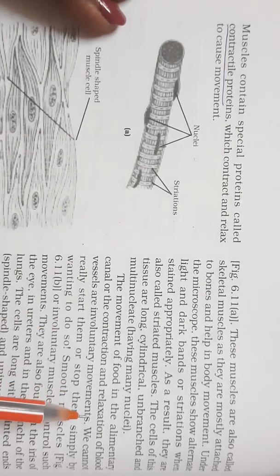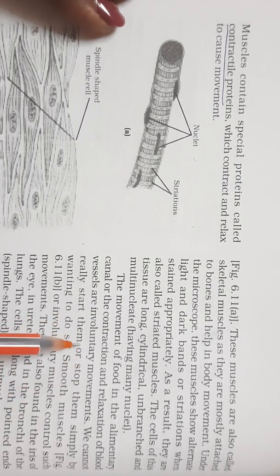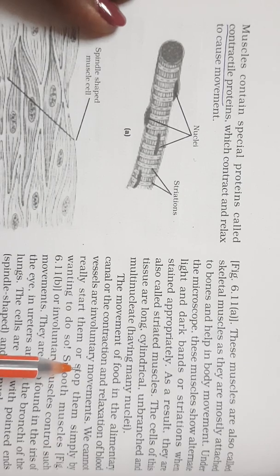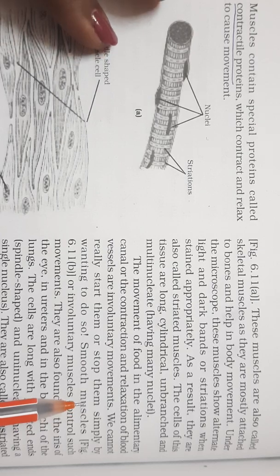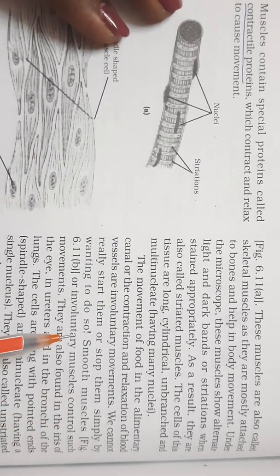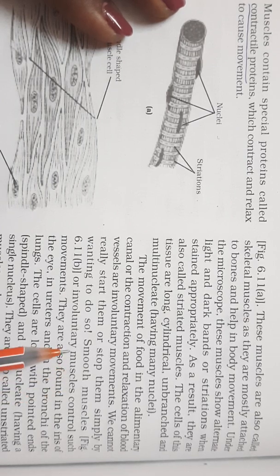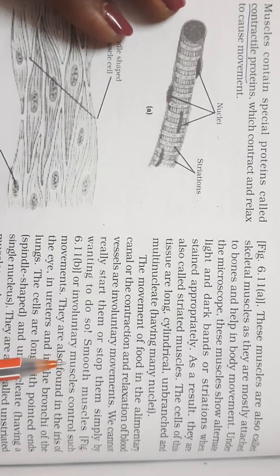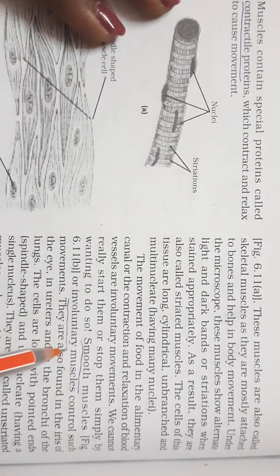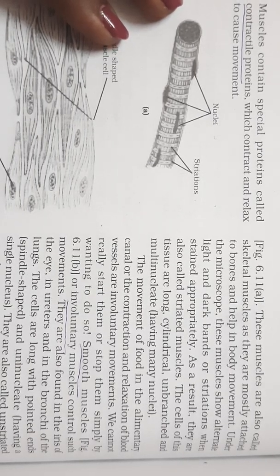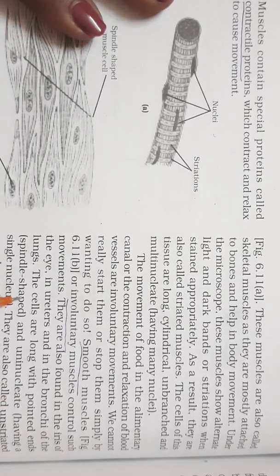The movement of the food in the alimentary canal, or the contraction and relaxation of the blood vessels, they are all involuntary movements. That means they cannot be controlled by our own will. Okay, the movement of food in the alimentary canal. So we cannot start them or stop them by our own will. So smooth muscles or involuntary muscles control such movements. Okay, the smooth muscles or the involuntary muscles, they are also found in the iris of the eye, the ureters, and the bronchi of the lungs.